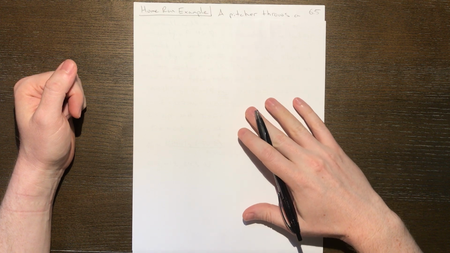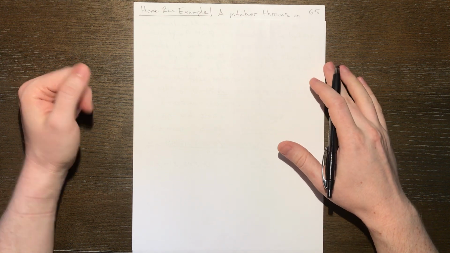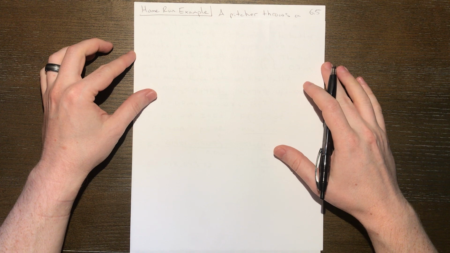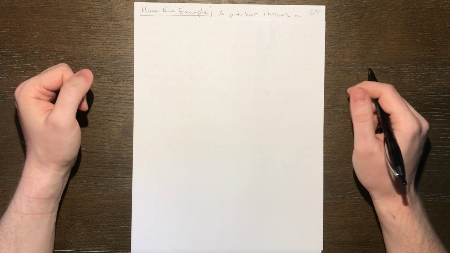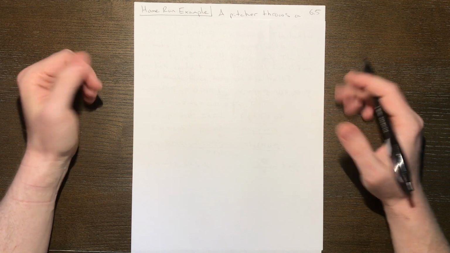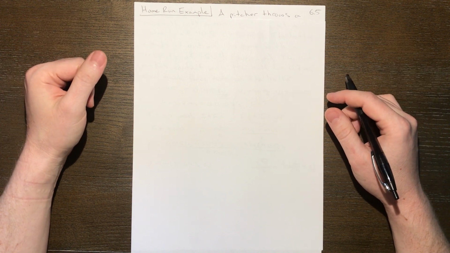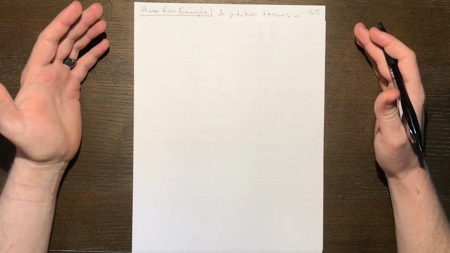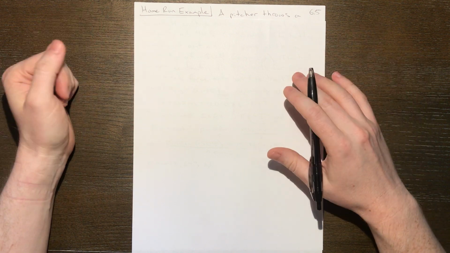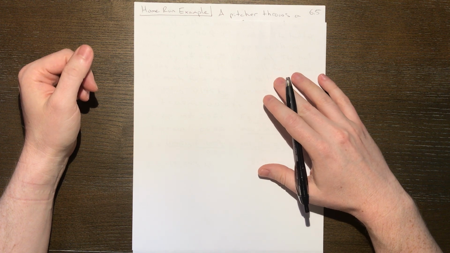So this example is one of my favorites. This is the home run example. It's a baseball example. Now, I'm not a huge fan of baseball myself. I'm more of a basketball and football guy. But nonetheless, this is a fun, simple example that I think everyone can at least imagine. Everyone's familiar with a home run. You hit the ball out of the park.